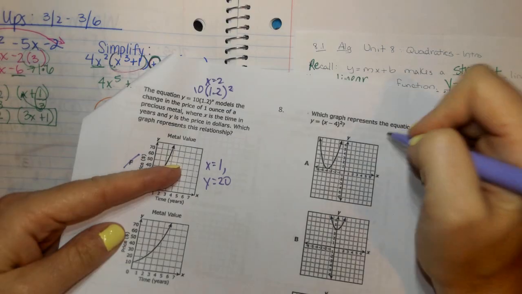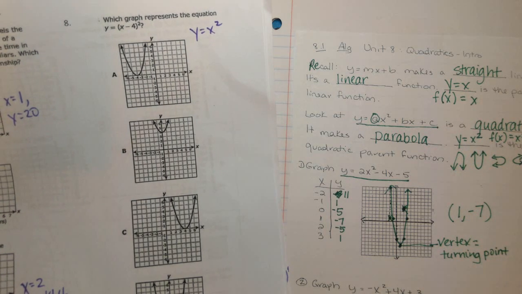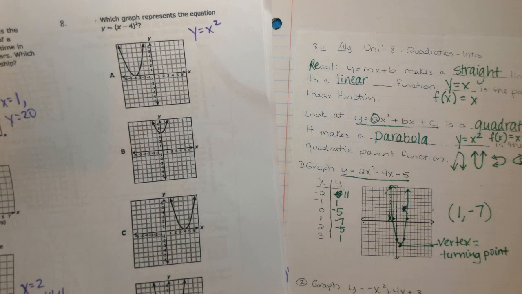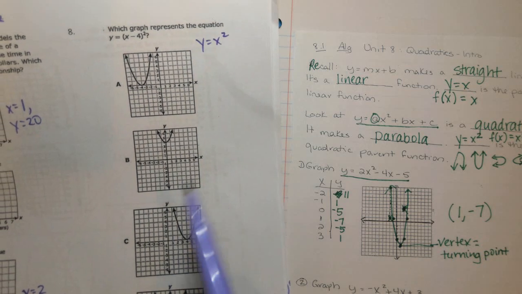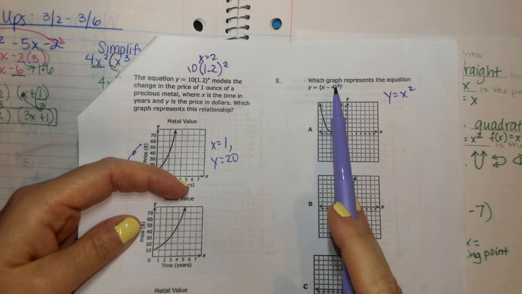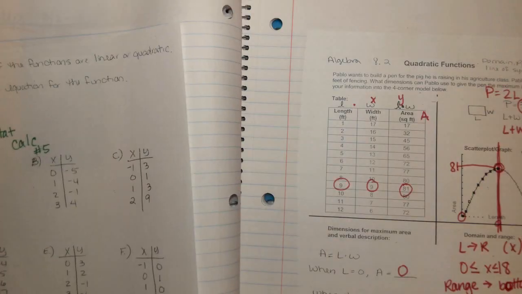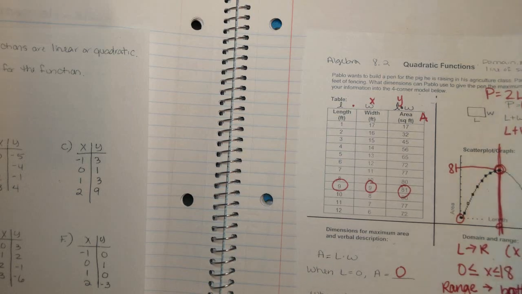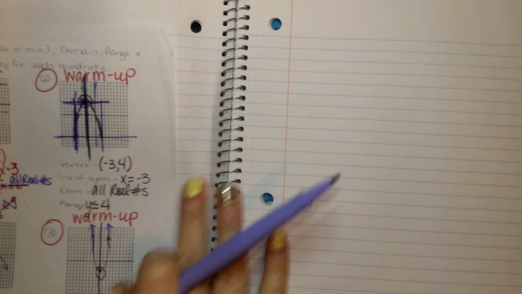Your parent function is y equals x squared. That's what it says here. This one is just a little bit tricky because it is x minus 4 times x minus 4. It's a polynomial. So let's see here. Man, I wish I had a graphing calculator.